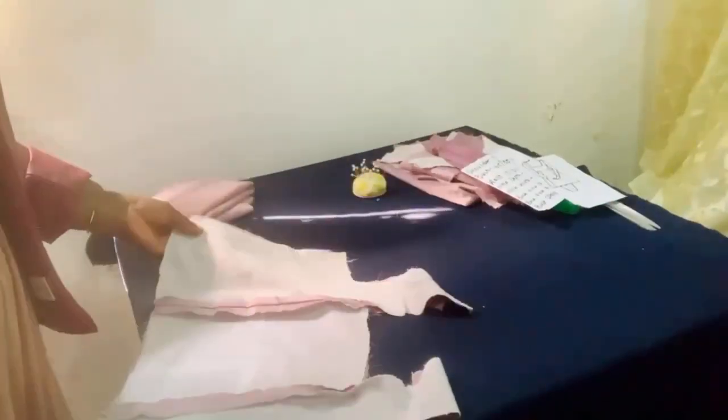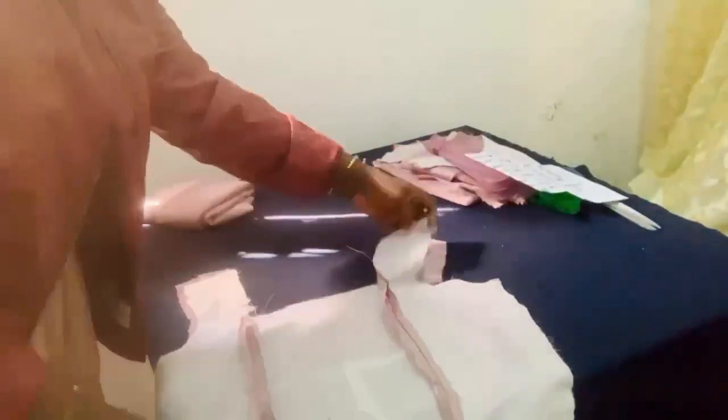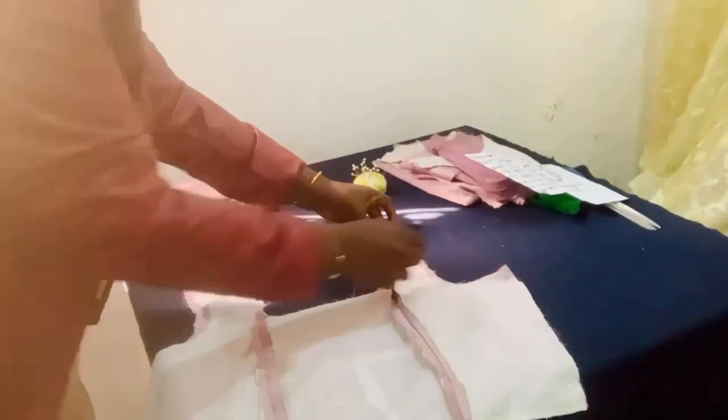So I have my front and my back fabric here, so I'm going to be joining by half an inch. I'll open it up with my iron. I repeat the same thing for the lining. Then next I'll join the neck. I'm going to be joining by 1/2 inch. I'll leave the armhole area open.